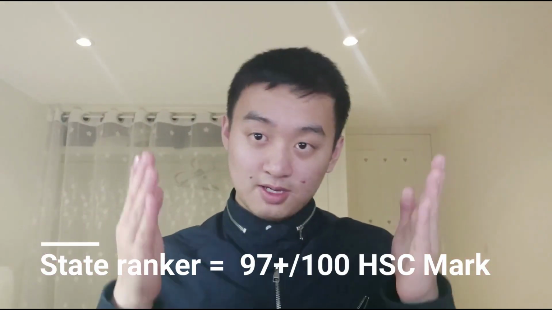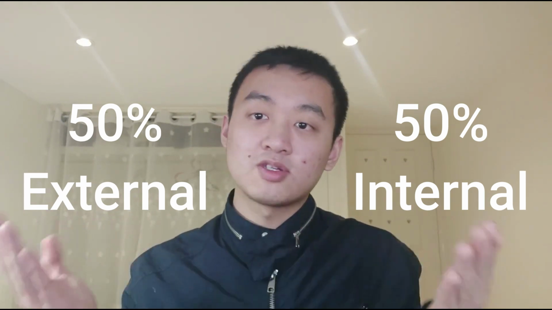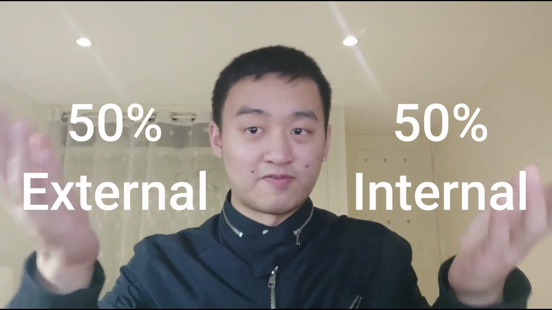All you need to get a state rank in business studies is to get a mark of between 97 to 100 out of 100 in total. That average mark is calculated using 50% of your internal marks and 50% of your external marks. So your external mark is calculated in a quite straightforward manner. You basically get the external mark that you get on your exam paper.